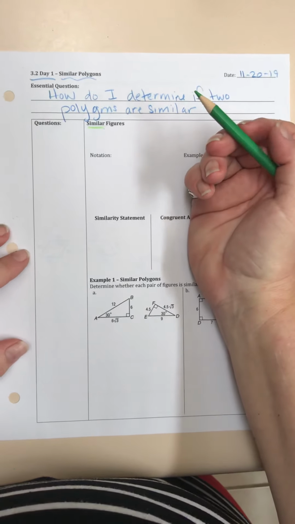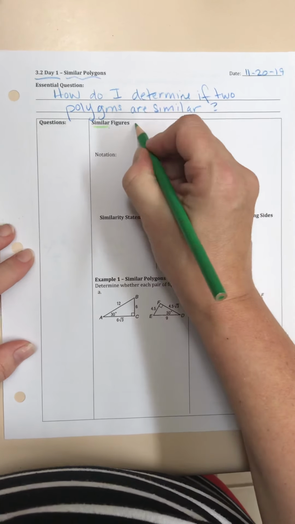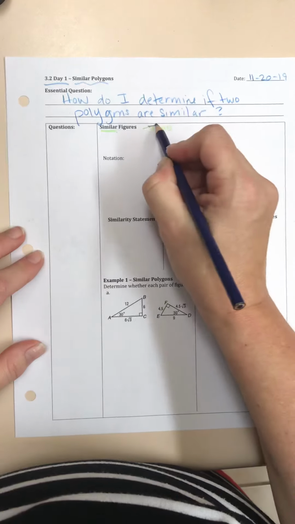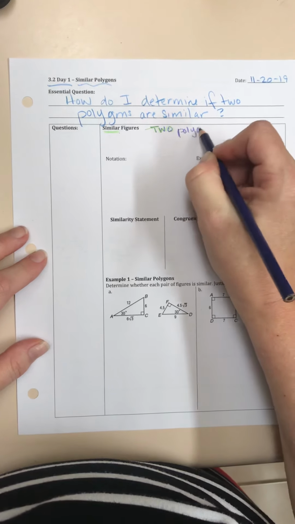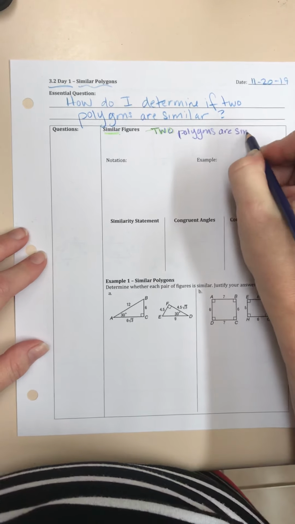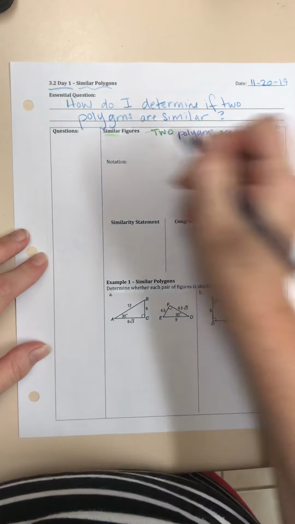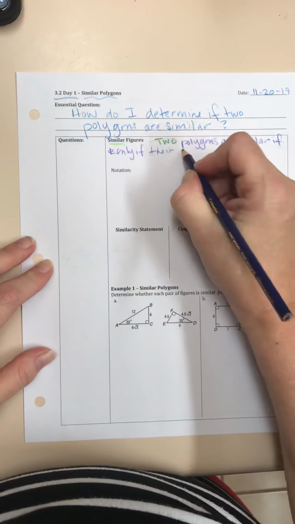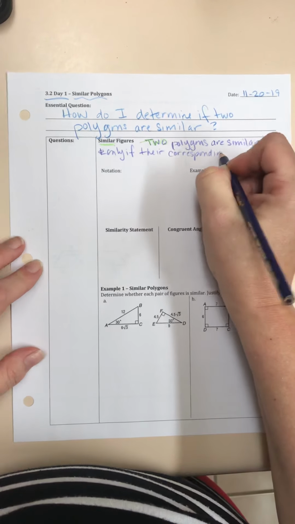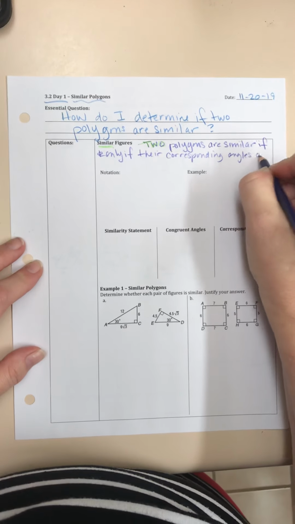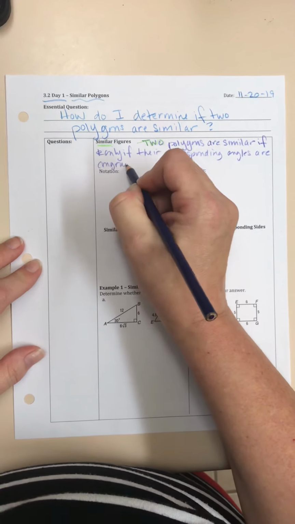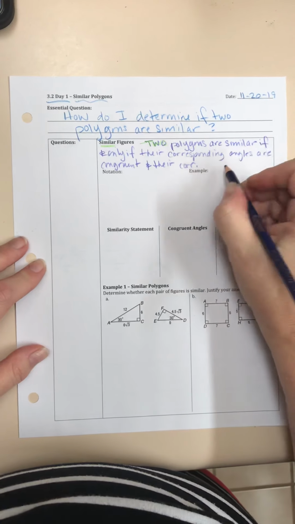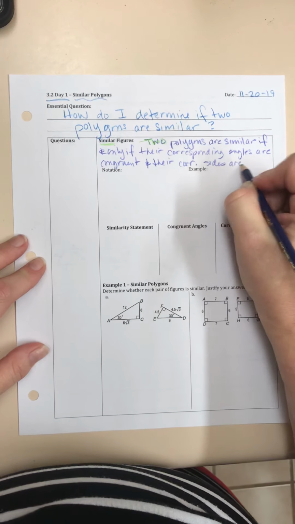Two polygons are similar if and only if their corresponding angles are congruent and their corresponding sides are proportional.